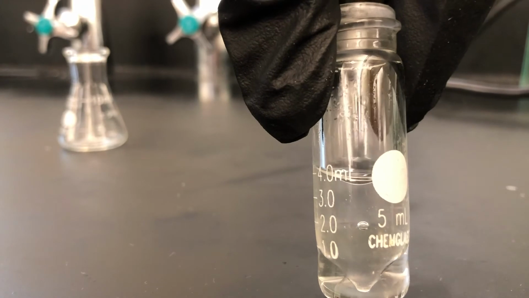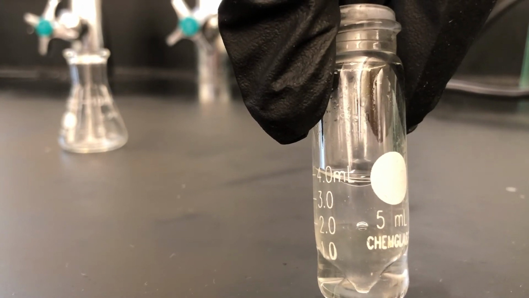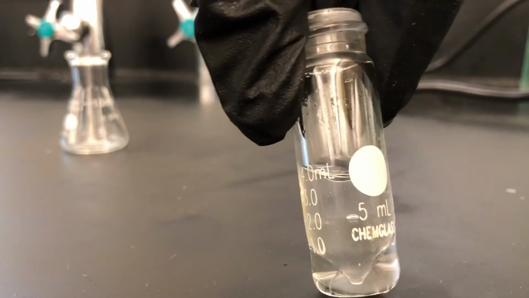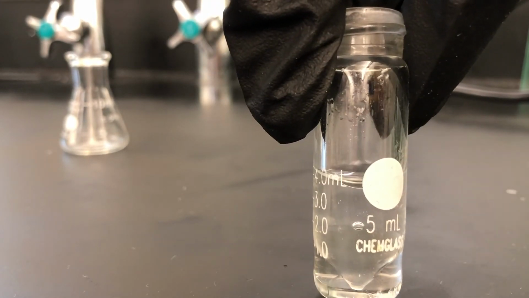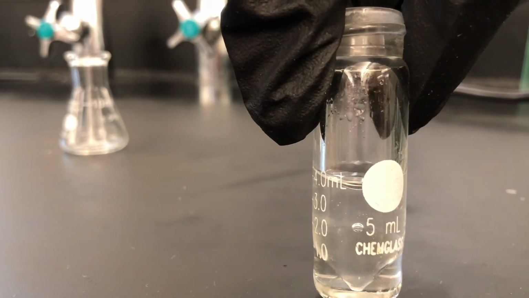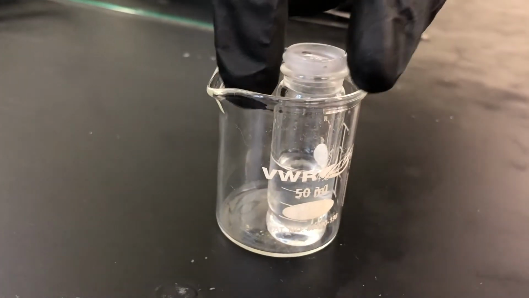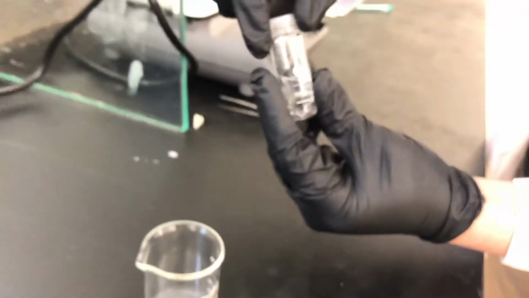So you can see the 2 layers, the top being the water layer and the bottom being the organic layer, right where that bubble is. And we want to keep the bottom layer, that's the one with the methylene chloride, that one has our product, the cyclohexanol. We're going to take the bottom layer and put it into the small Erlenmeyer flask.